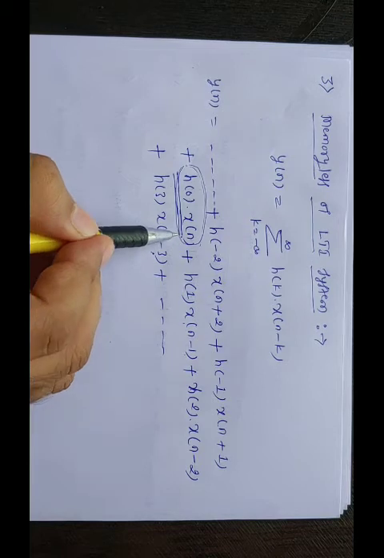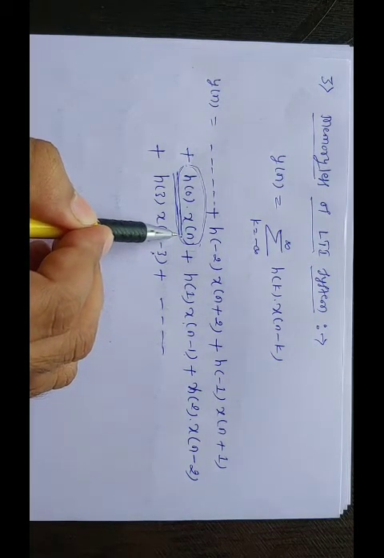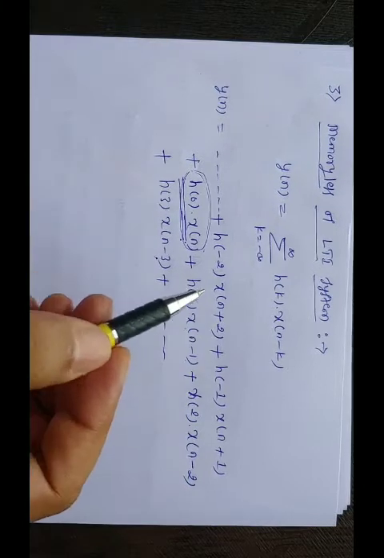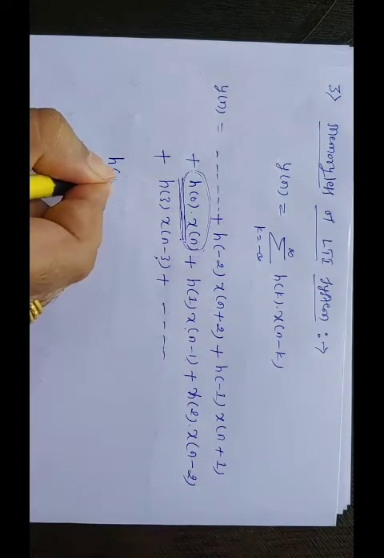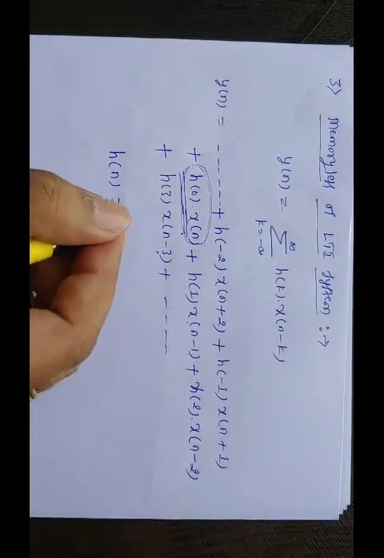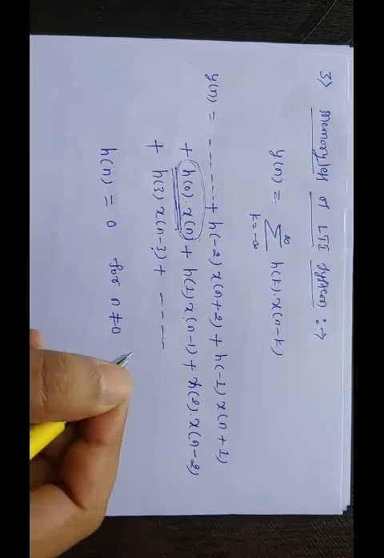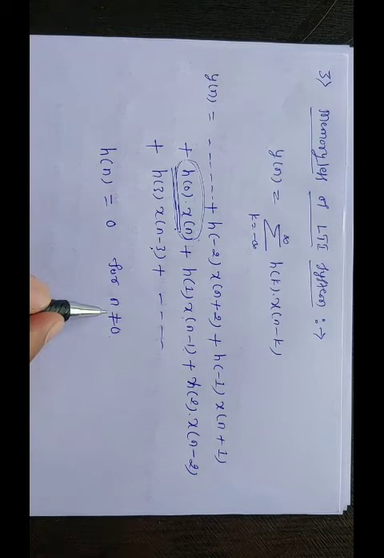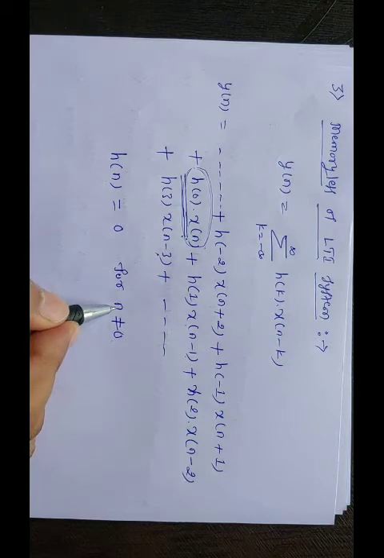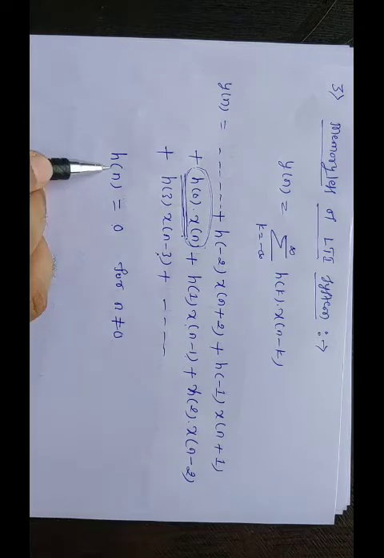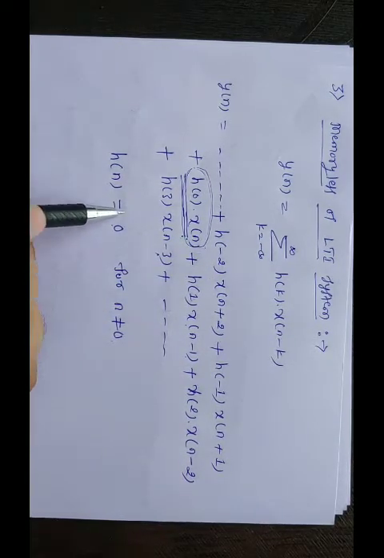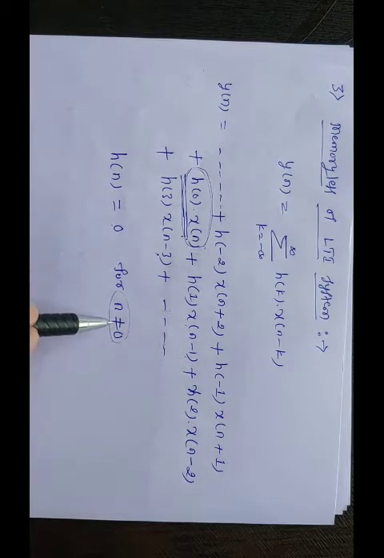So the system is said to be memoryless. That is the criteria for a system to be memoryless. That means your h of n must be equal to 0 for n not equal to 0. So mathematically we can write h of n equal to 0 for n not equal to 0. If you take n value equal to 5, h of 5 must be equal to 0. If you take h of minus 2, h of minus 2 must be equal to 0. So only at n equal to 0 does your impulse response exist.